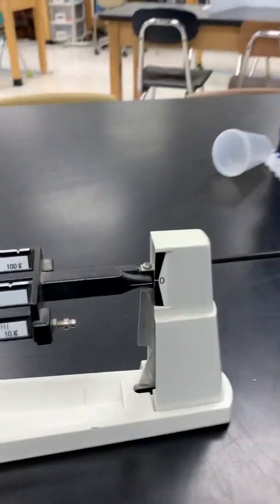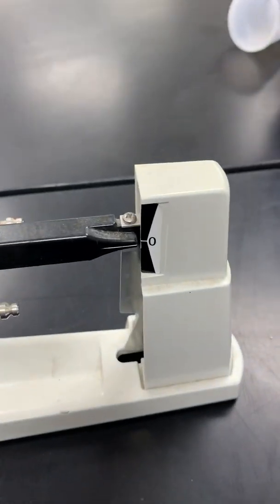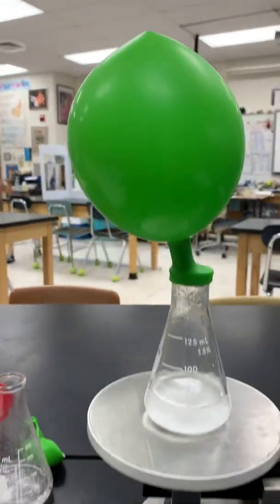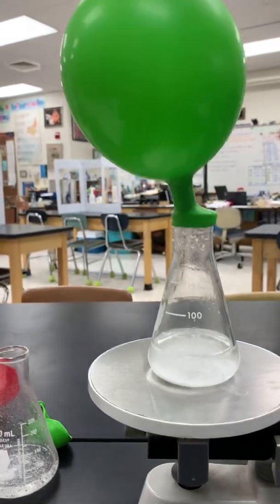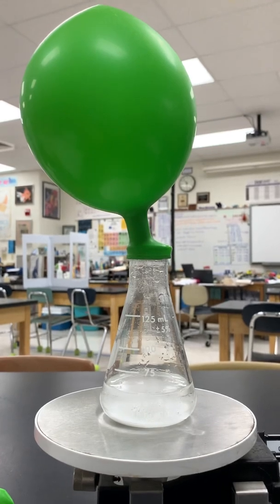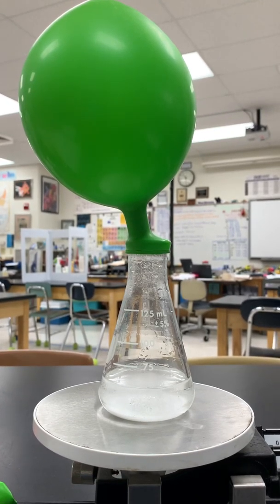But again, if we look over here, the mass has stayed exactly the same. And now we've proved that before, that mass truly did go up in the air, and that mass is conserved.